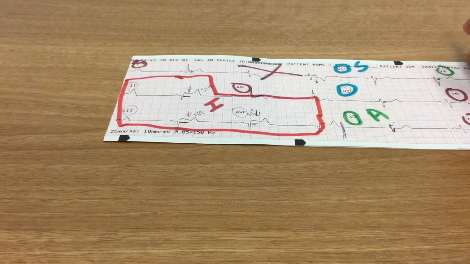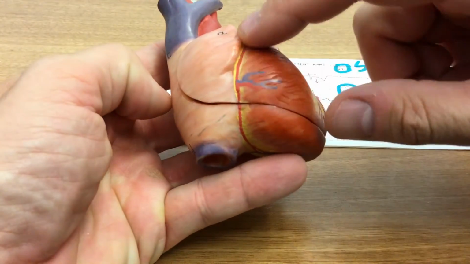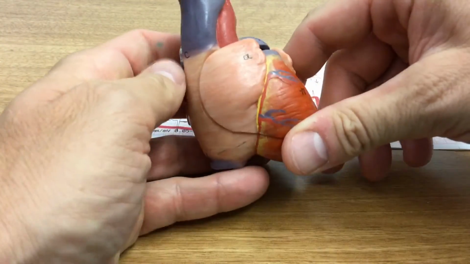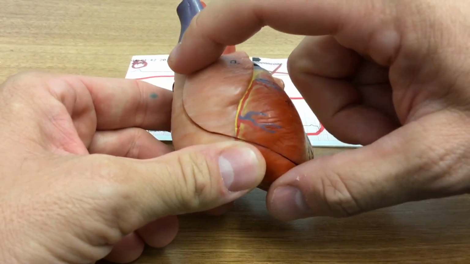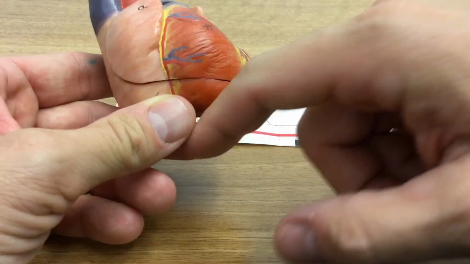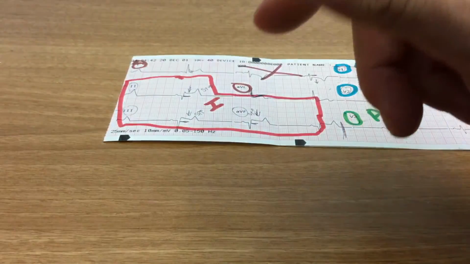So we call this an inferior wall STEMI, and of course that involves the right coronary artery. We would expect to have problems with potentially the SA node, the right atrium, the right ventricle, and the inferior part of the left ventricle, maybe taking a hit there as well.